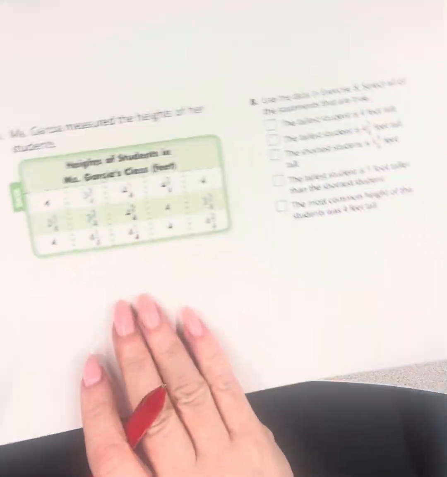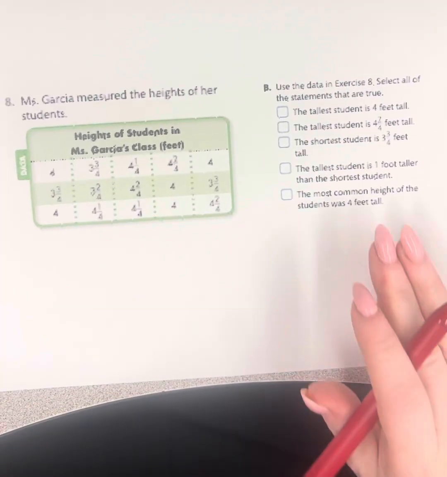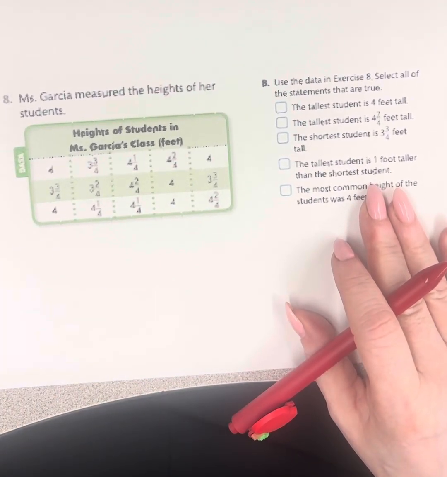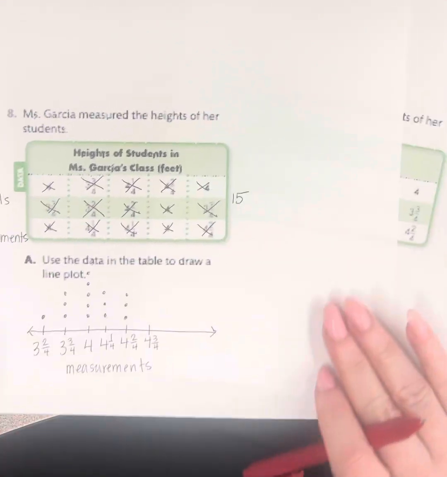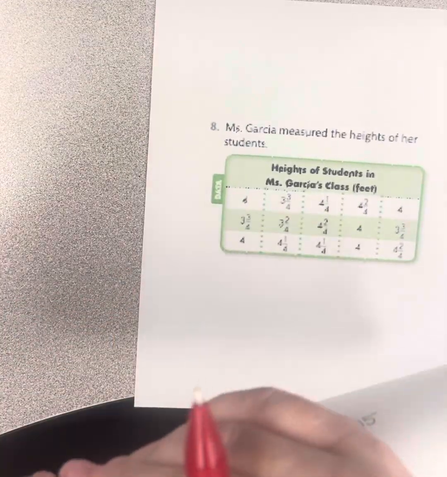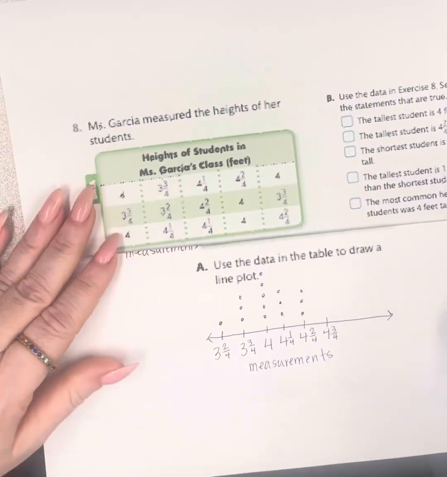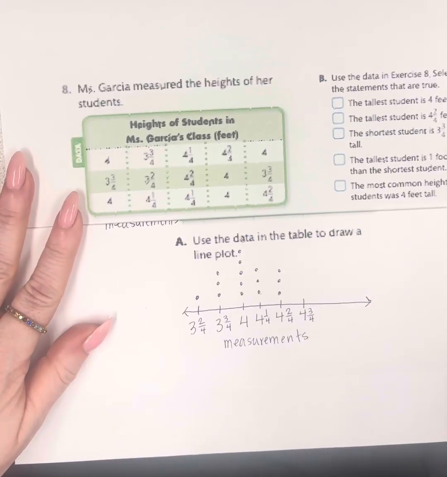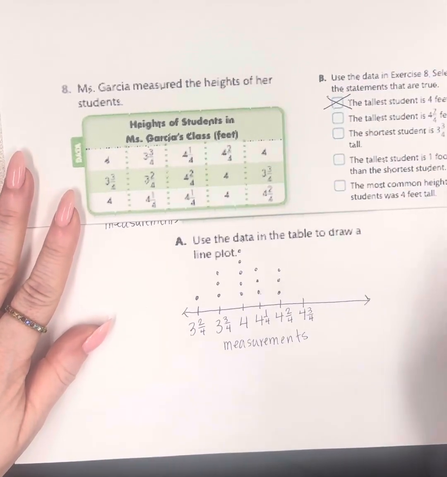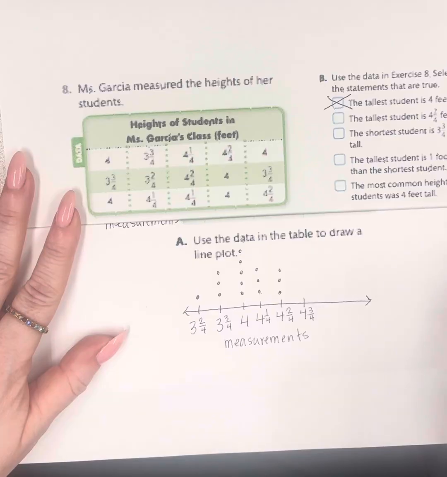Now we have to analyze the data. Use the data in exercise 8. Select all of the statements that are true. I'm going to have my line plot ready as well. Okay. All right. The tallest student is 4 feet tall. Incorrect, because we have 4 2/4. The tallest student is 4 2/4 tall.